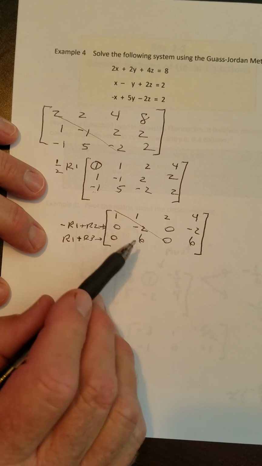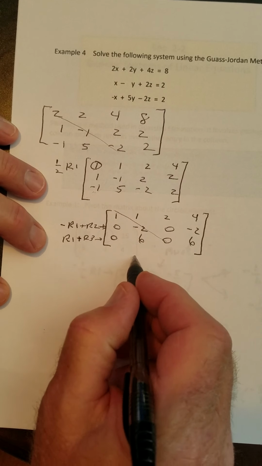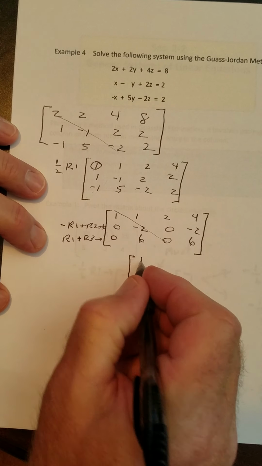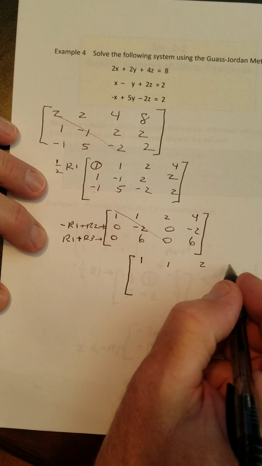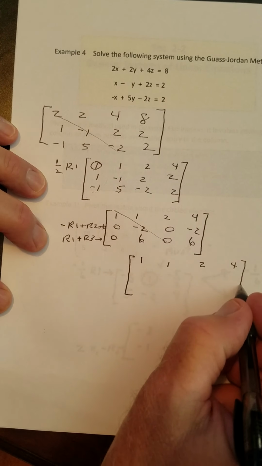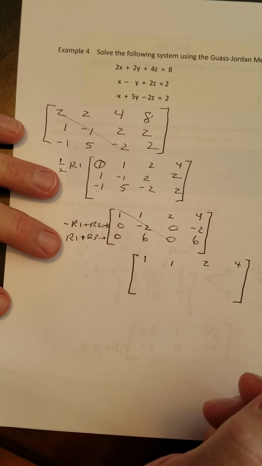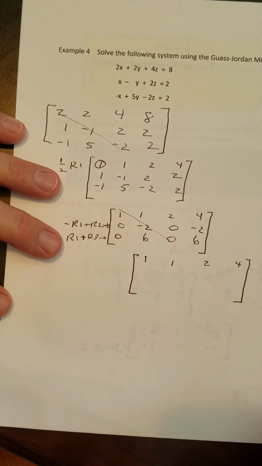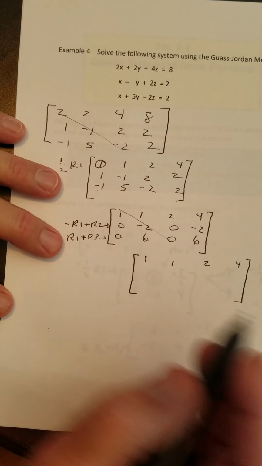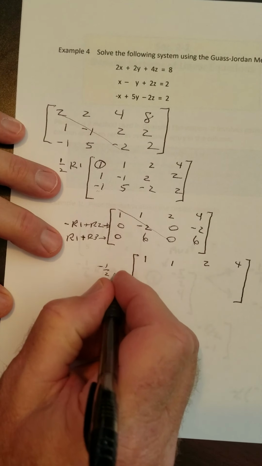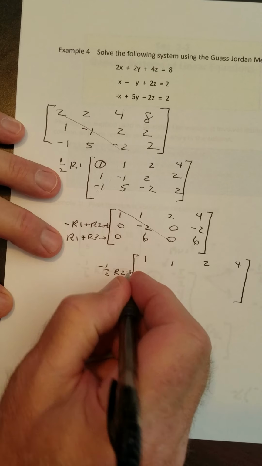Again, the first column is done. I go to the second column. I got to get a 1 where the negative 2 is. So the top row stays the same. It gets a little repetition because you're copying the same rows over and over at times. This top row hadn't changed since the very beginning. But it's better than having the x's and the y's and all that involved. To get a 1 here, we're going to multiply by negative 1/2 times row 2.